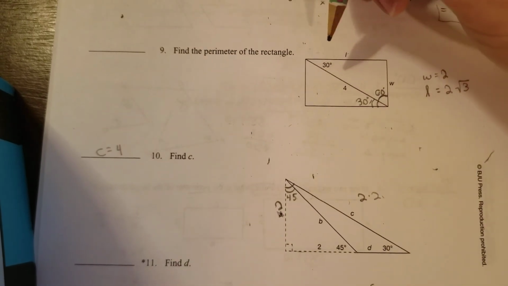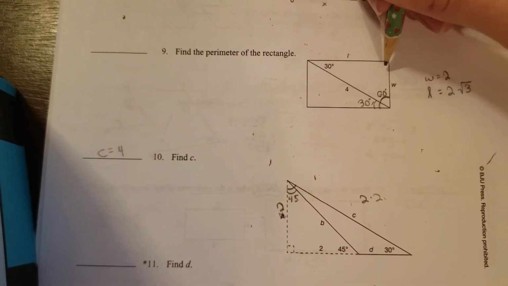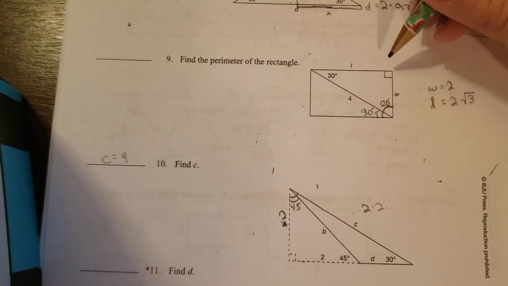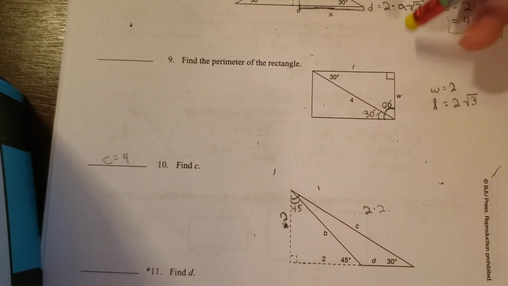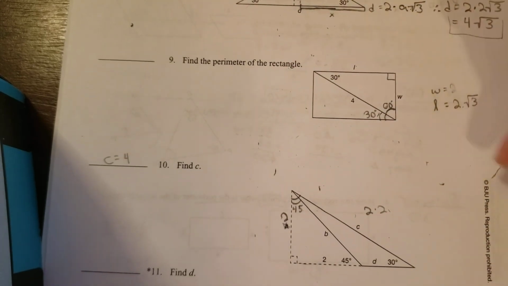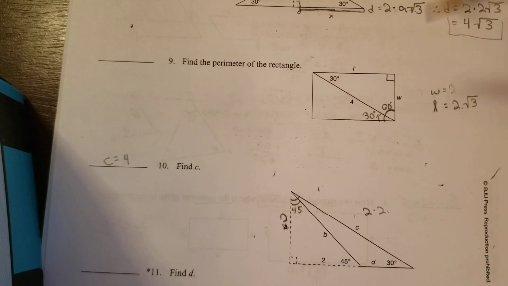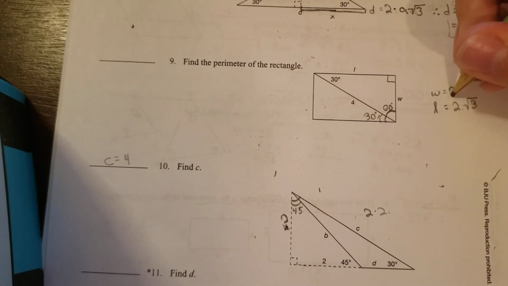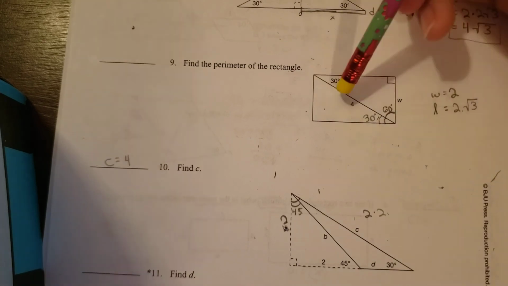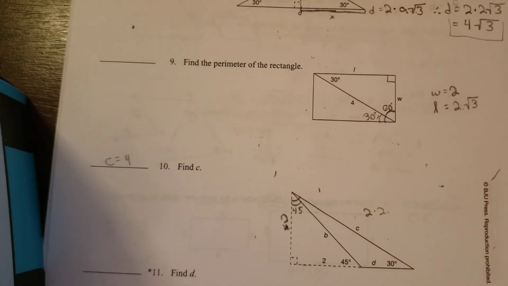Okay, perimeter of the rectangle. Again, 30, 60, 90 triangles. Oh, yeah. My width is, okay.